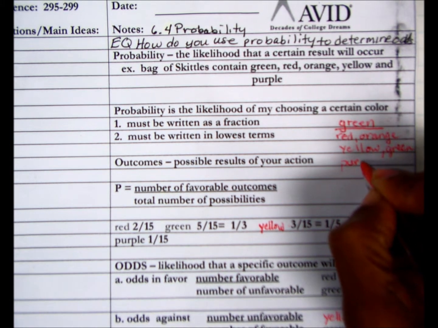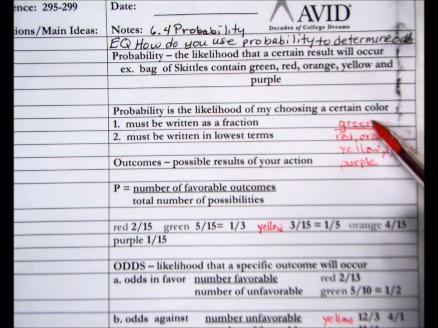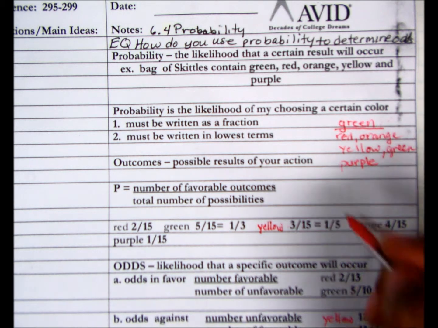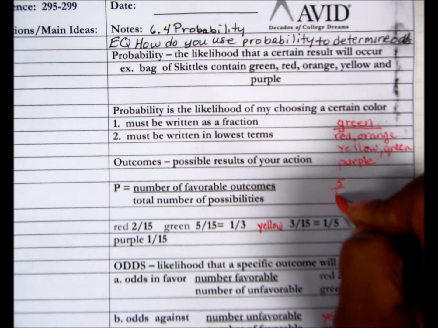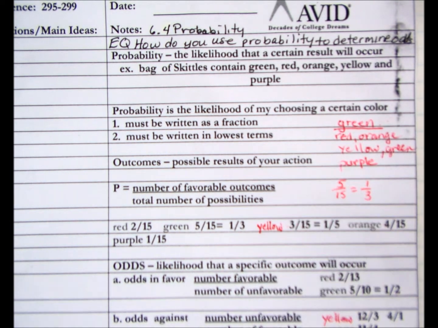Notice we include green in it because there's 15 possible total, and there would be 5 possible chances to get green, but there's still 15 to choose from. So 5/15ths, of course, would be simplified to 1/3. All right. So the probability would be 1 in 3 that I would get a green.